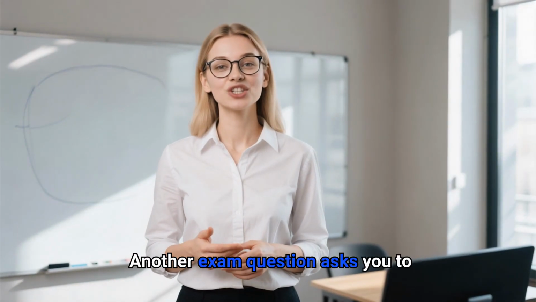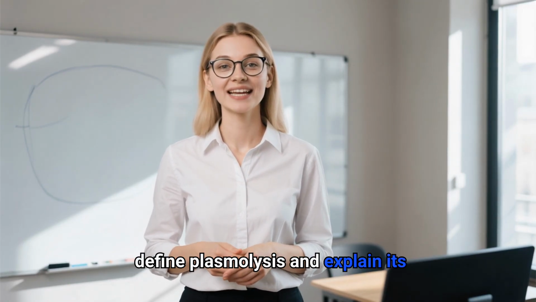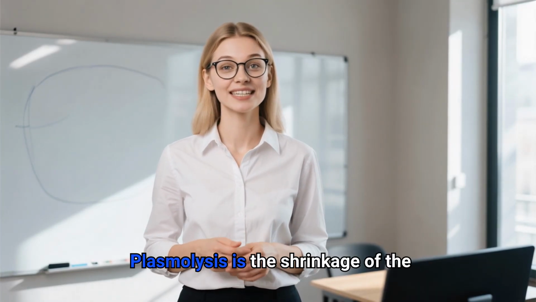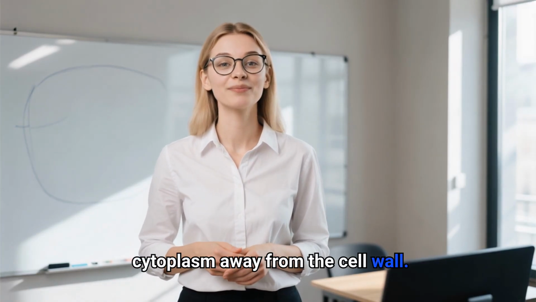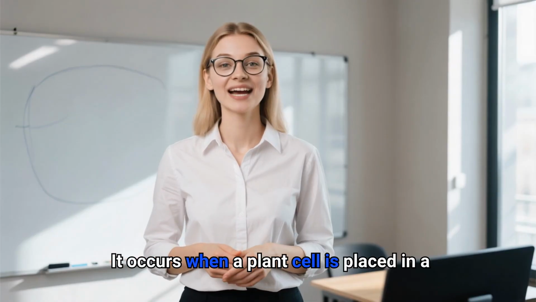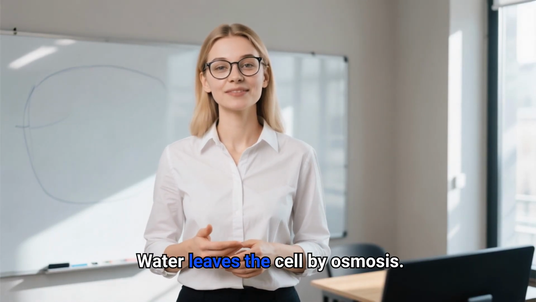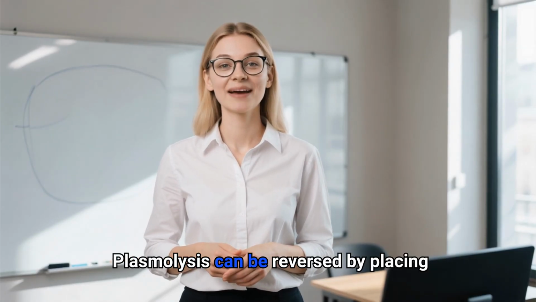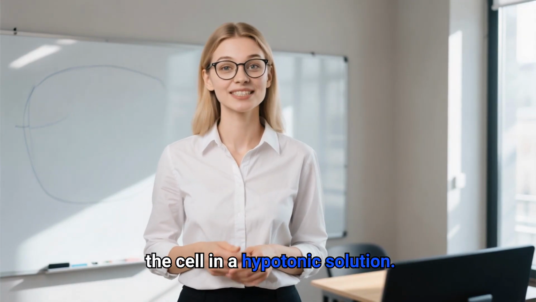Another exam question asks you to define plasmolysis and explain its causes. Here is your answer. Plasmolysis is the shrinkage of the cytoplasm away from the cell wall. It occurs when a plant cell is placed in a hypertonic solution. Water leaves the cell by osmosis. The cell becomes flaccid. Plasmolysis can be reversed by placing the cell in a hypotonic solution.